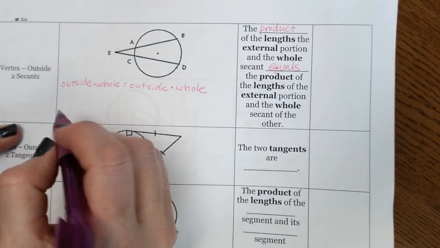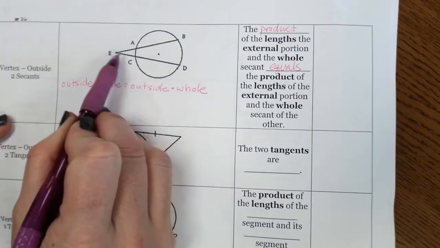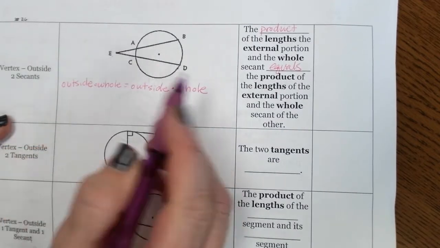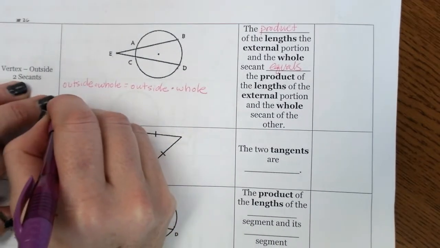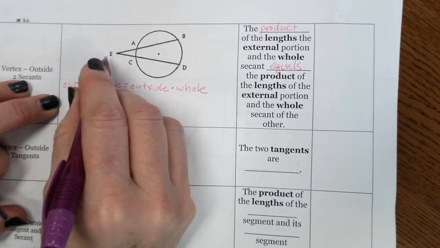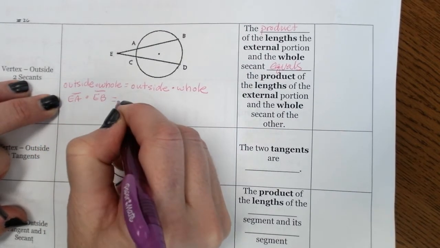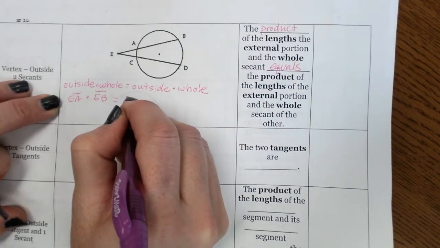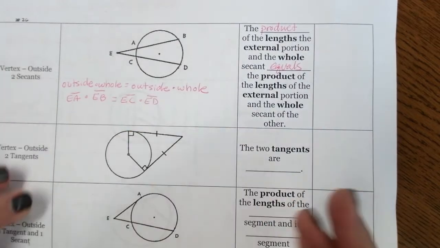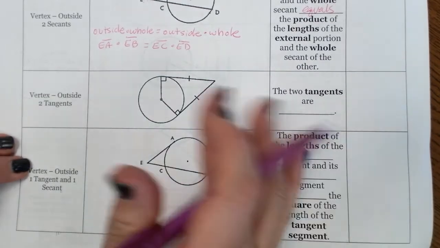This probably is one of the most difficult ones because you have to remember to add to get the length of ED. You have to add the length of EC to the length of CD to get the total length ED. So what this means in terms of this particular circle is the outside length, which is EA, times the whole length of that secant, which is EB, is equal to the outside length of the other secant, EC, times ED. In the next video, we'll actually go through and solve some using these formulas.